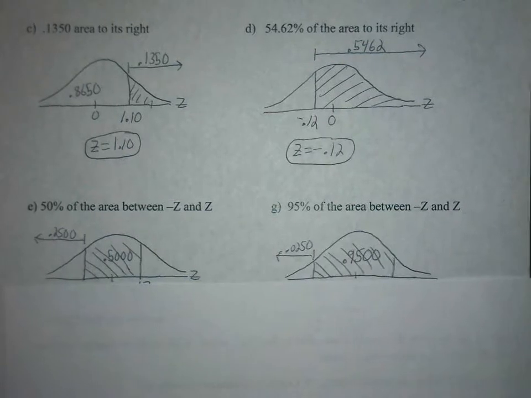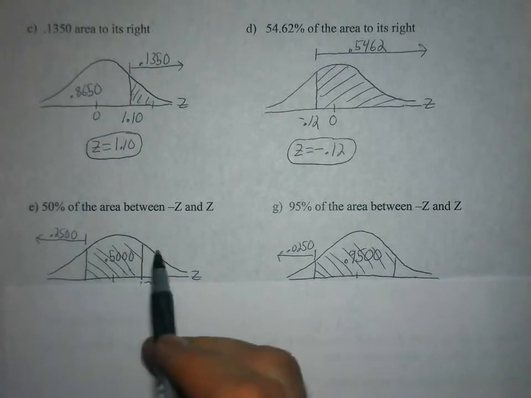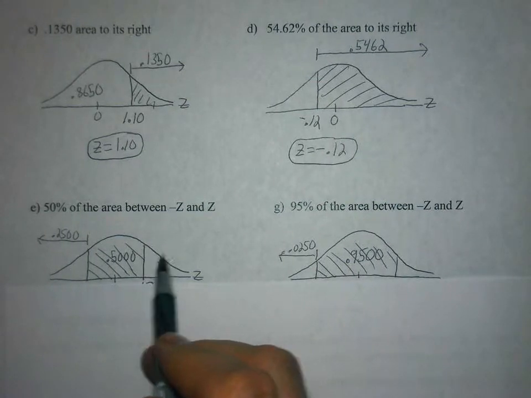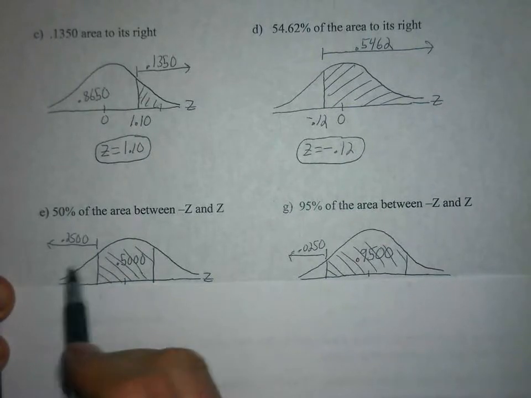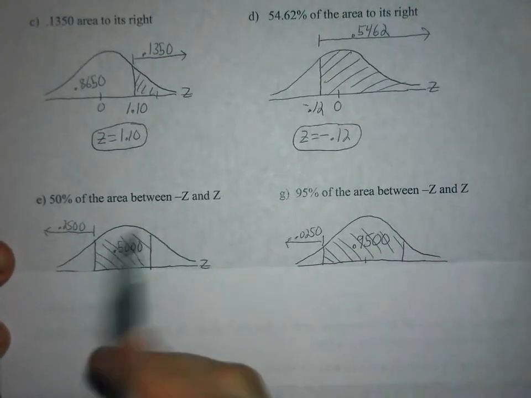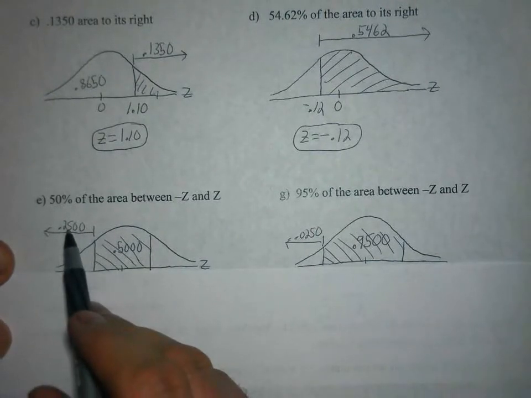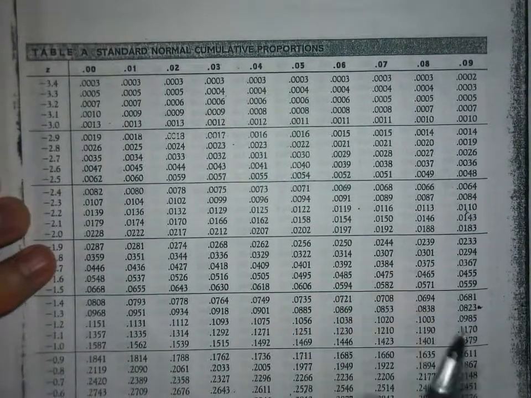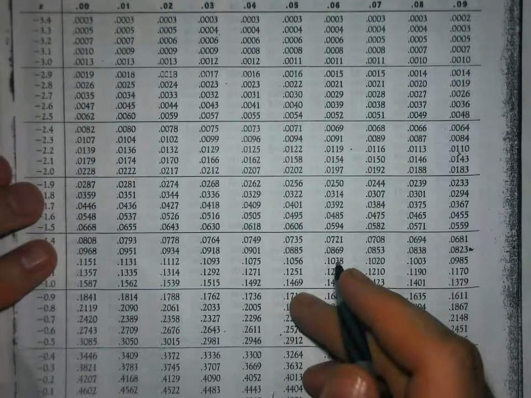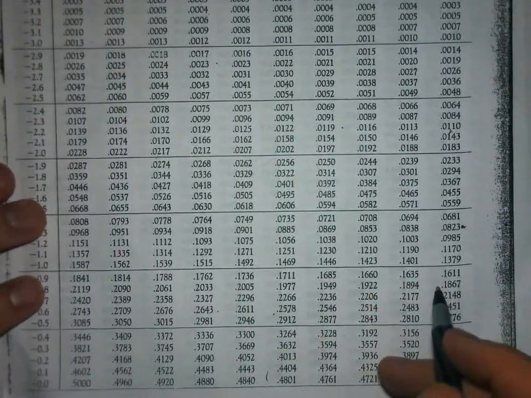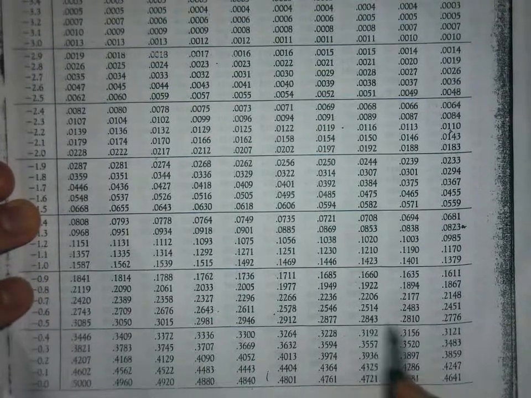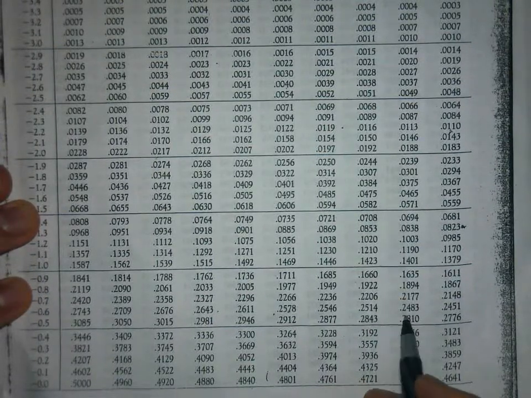So what you have to do is think a little bit and recognize that we have two symmetric ends with the same area in them. So the area to the right of this z-score is the same as the area to the left of this z-score. So you have 50% left over to split between the two ends, which is 0.2500 on each end. So if you look up 0.2500, we're on the negative z-scores because we're less than 50%. Here's 0.2578, 2500. It looks like it's between 2514 and 2483.